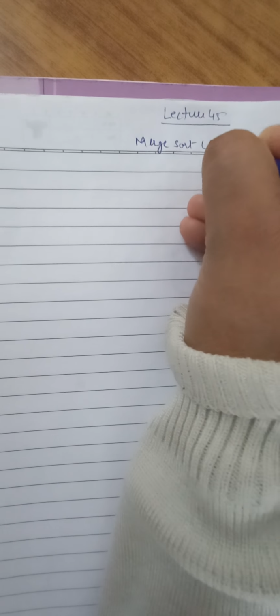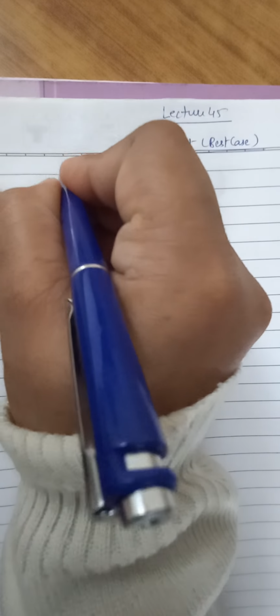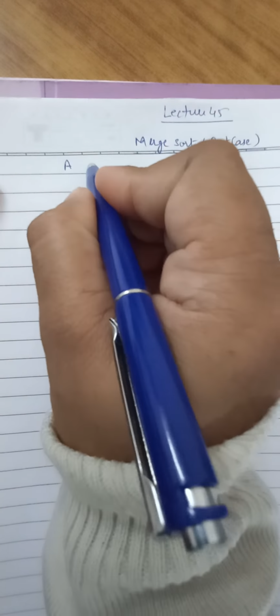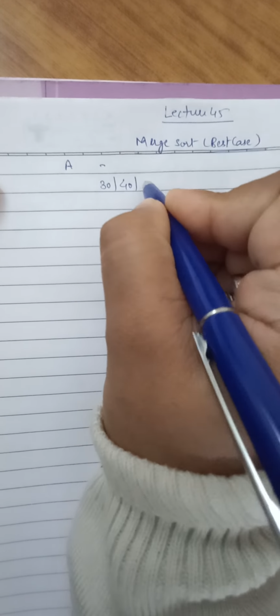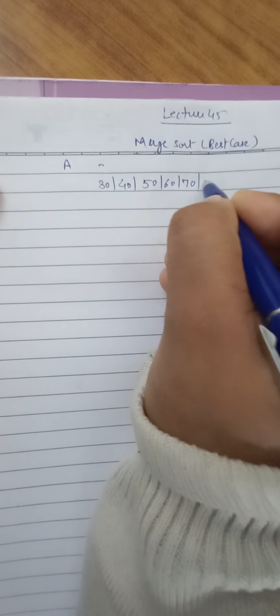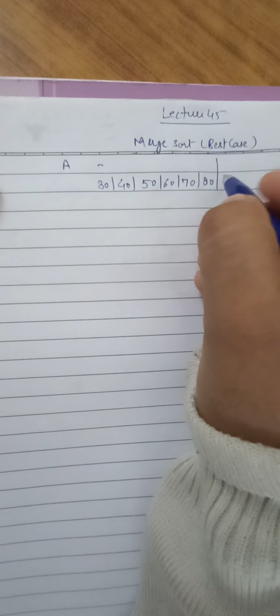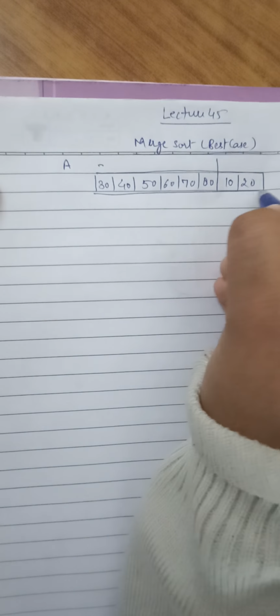Merge sort, in respect of best case. Suppose we have this array: 30, 40, 50, 60, 70, 80 and 10, 20. As we know, in merge sort we have two sorted subarrays.